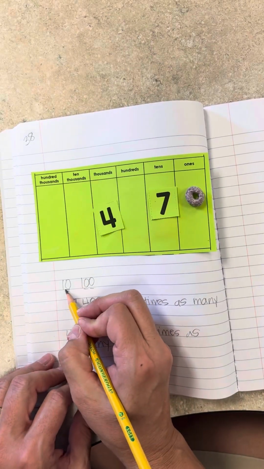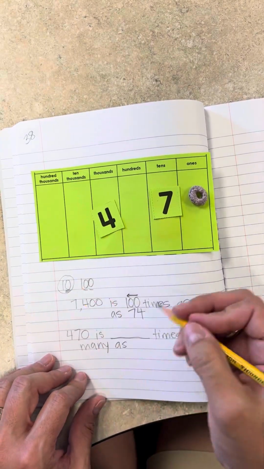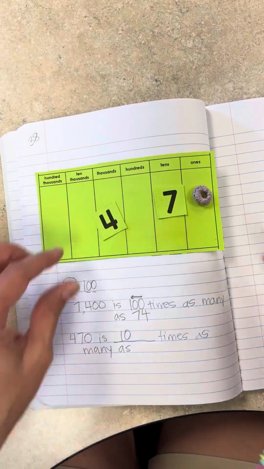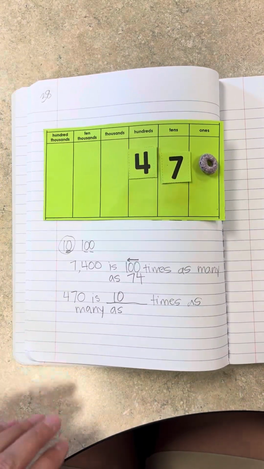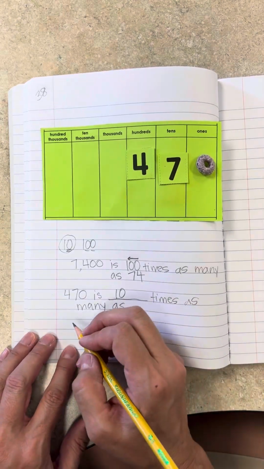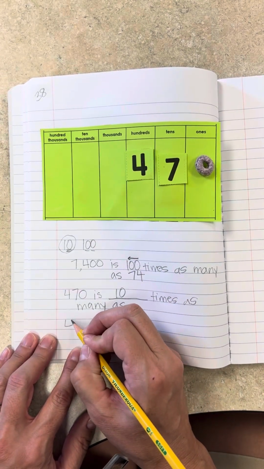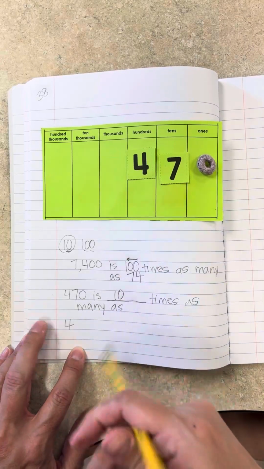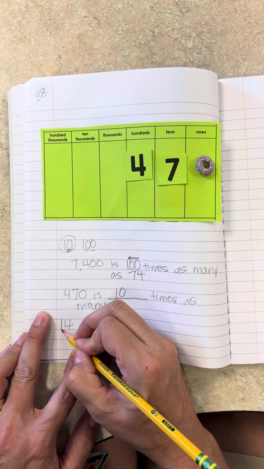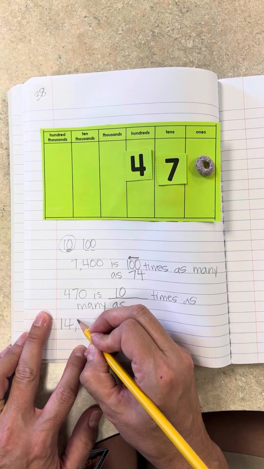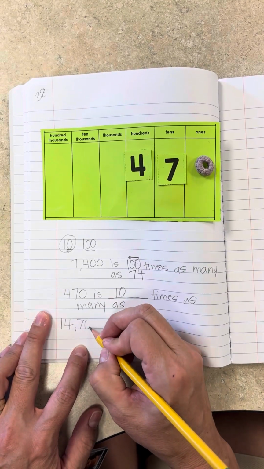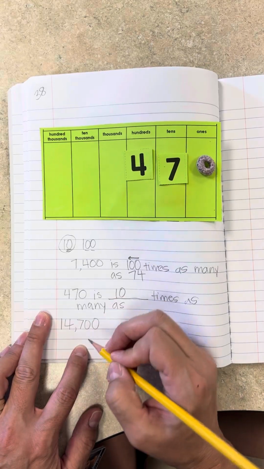One place is 1 zero, so that means 10 times as many. Okay, let's do another one. I'll give you a real challenge. No, you know what? Let's try something else. Oh, I'm really going to give you a challenge.